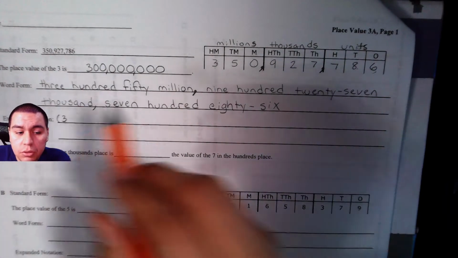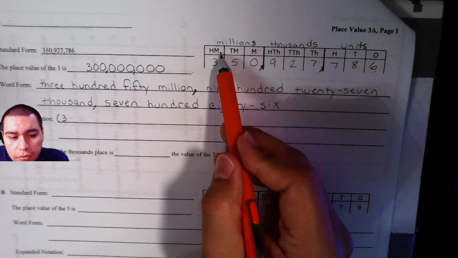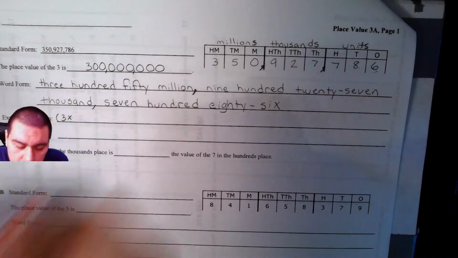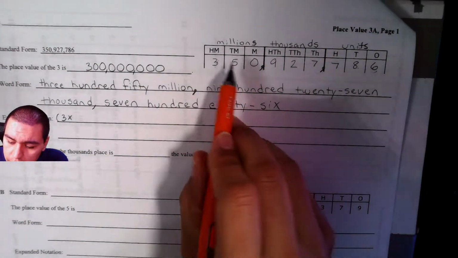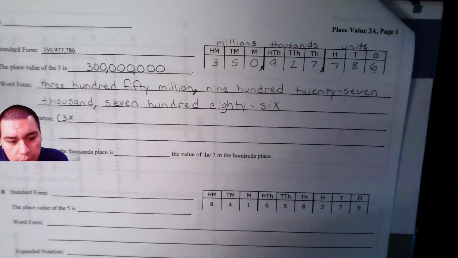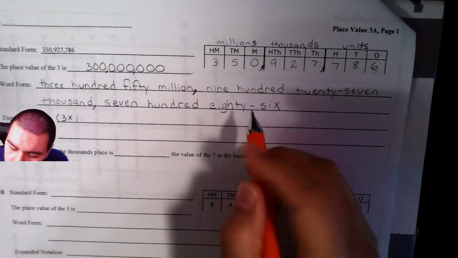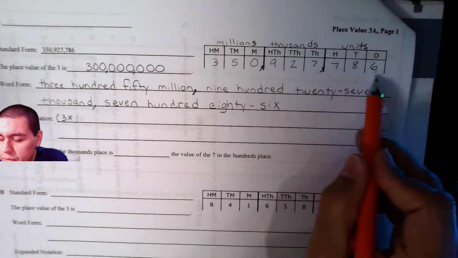100 millions. So to show that it's in the 100 millions place, I'm going to put times and then put 100 million. So 1, and again, I can use this to help me out.